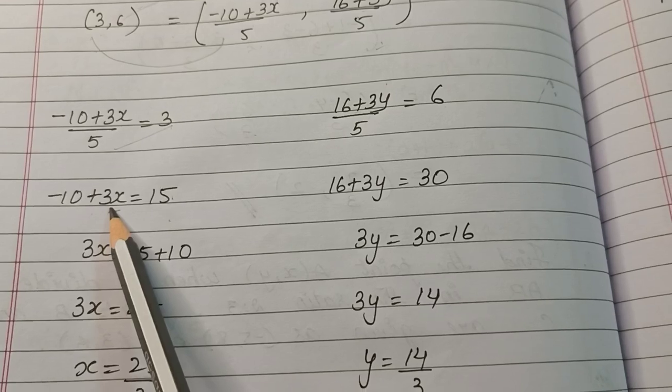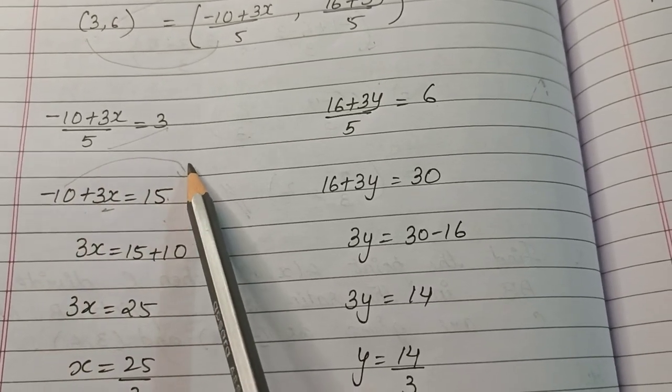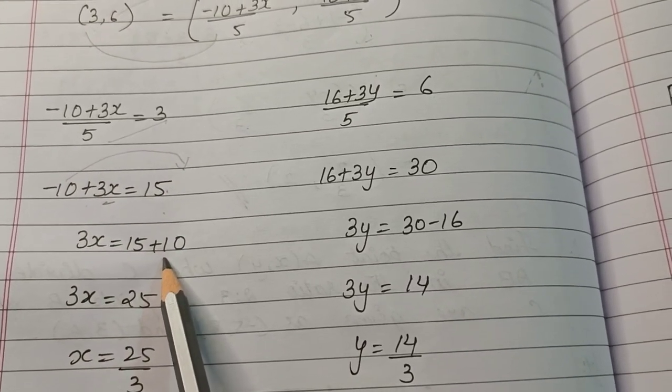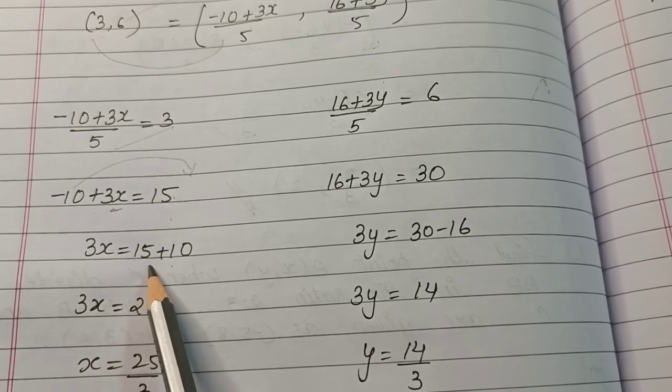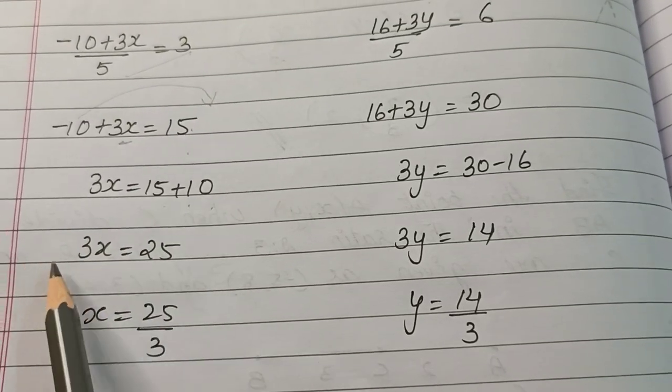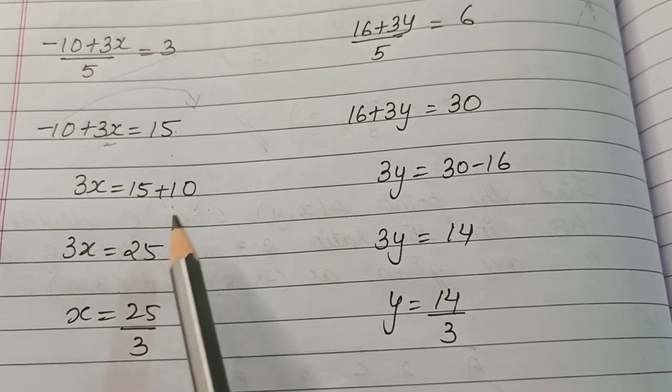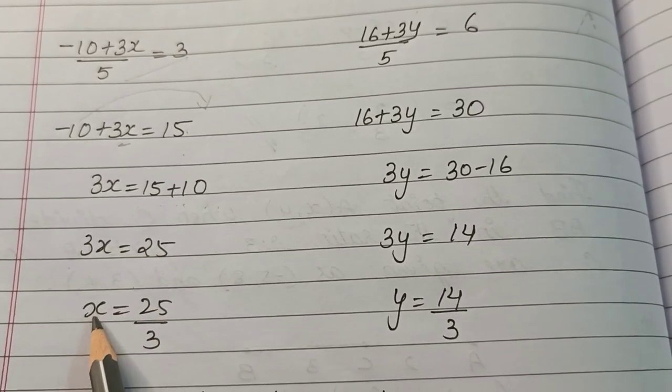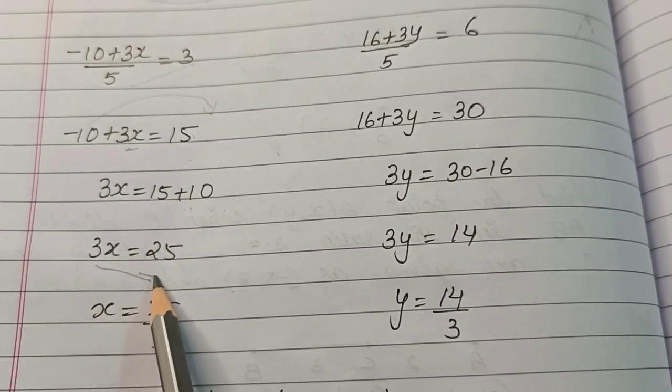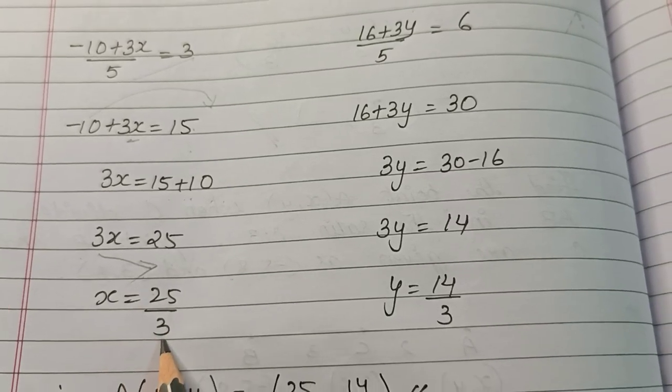We want the x value, so transpose this -10 here, it will become +10. 3x = 15 + 10. 3x = 15 + 10 is 25. x = 25. This 3 will go in the denominator, so x = 25/3.